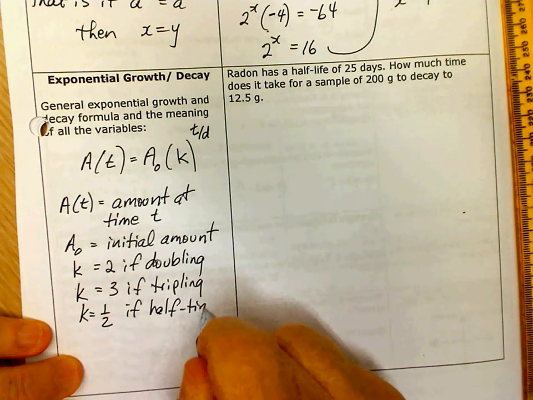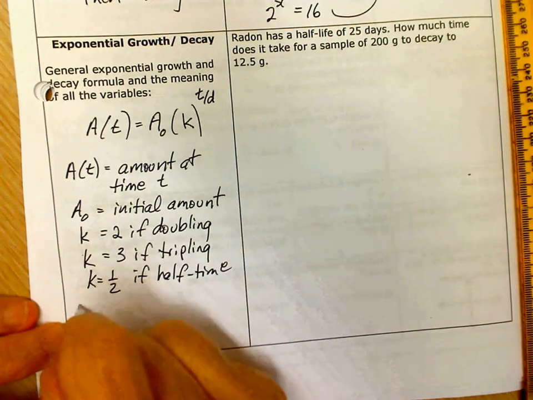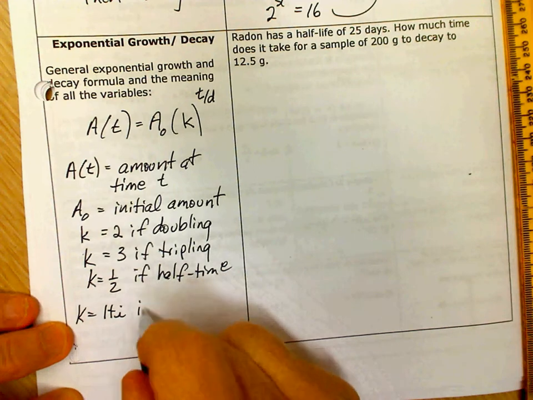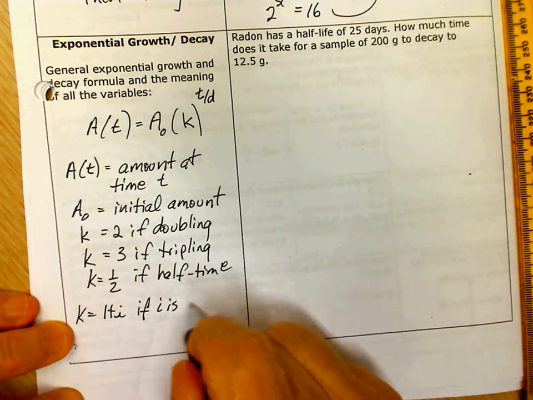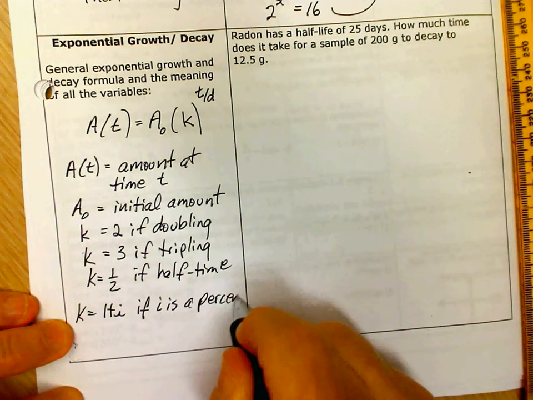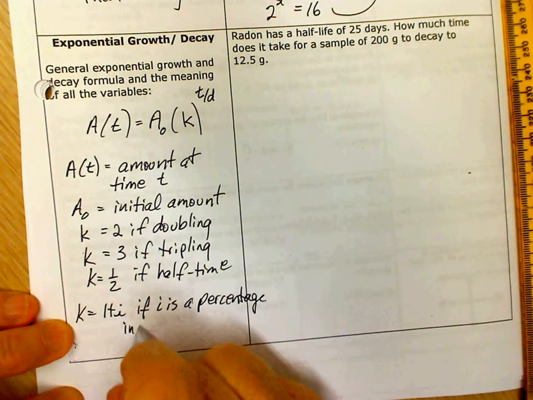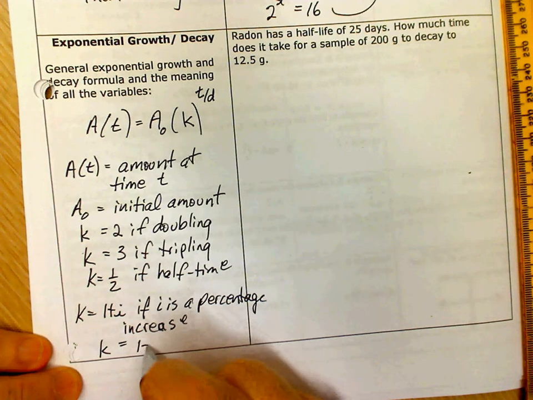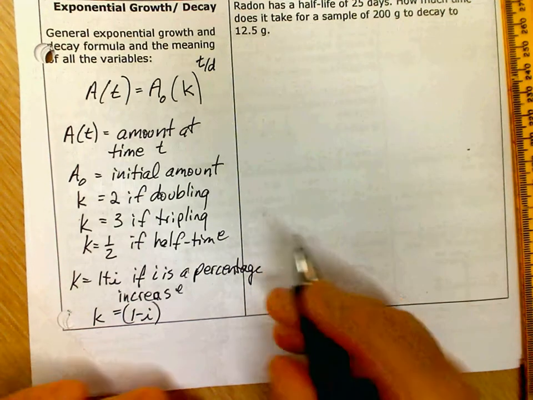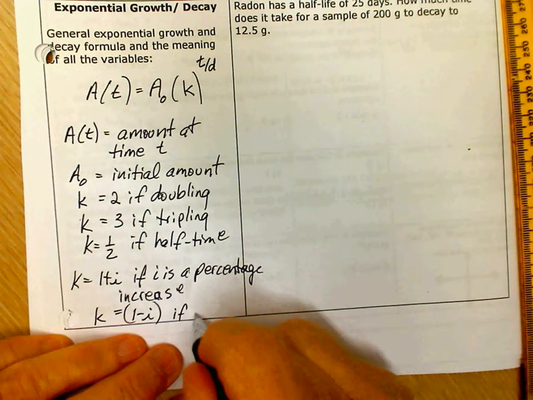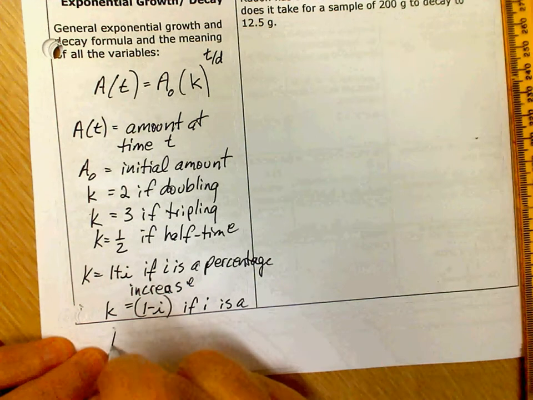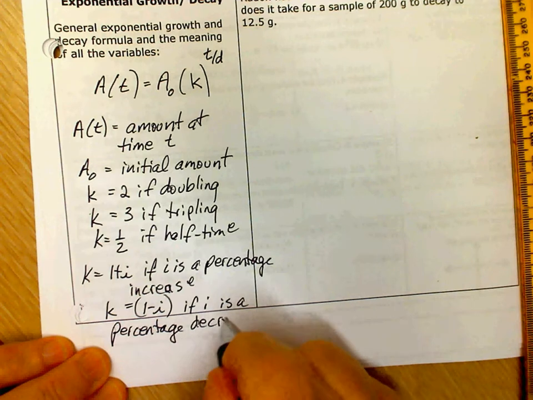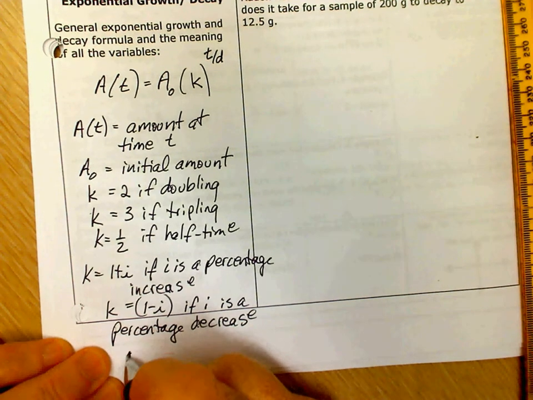K equals 1 plus i if i is a percentage increase. K equals 1 minus i if i is a percentage decrease, such as depreciation.